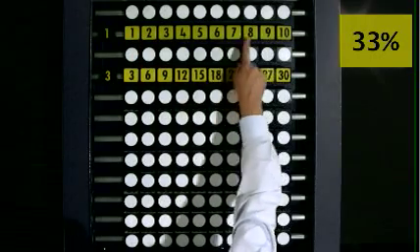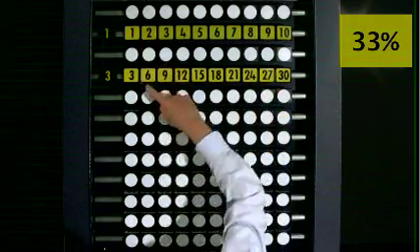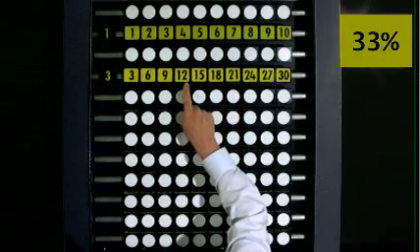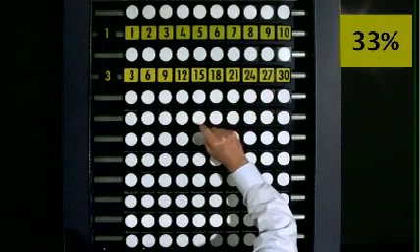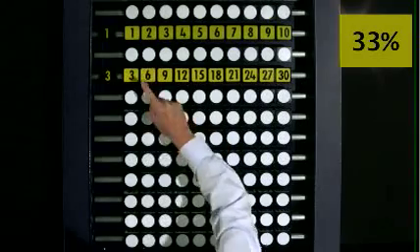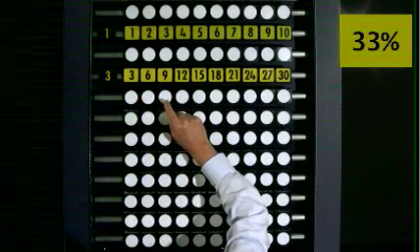Here's the 1 times table. Here's the 3 times table. Every fraction is 1/3. 1/3 of 12, 4. 1/3 of 24, 8. 1/3 of 180, 60. The percentage for 1/3 is 33⅓%.